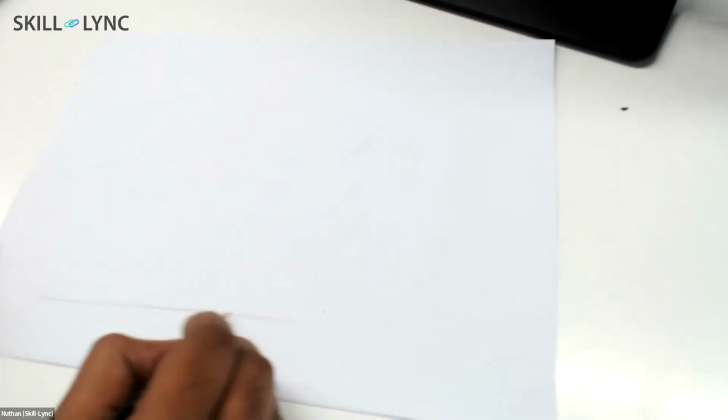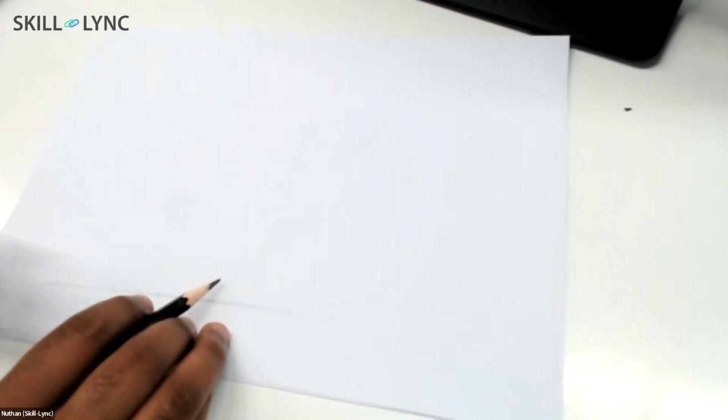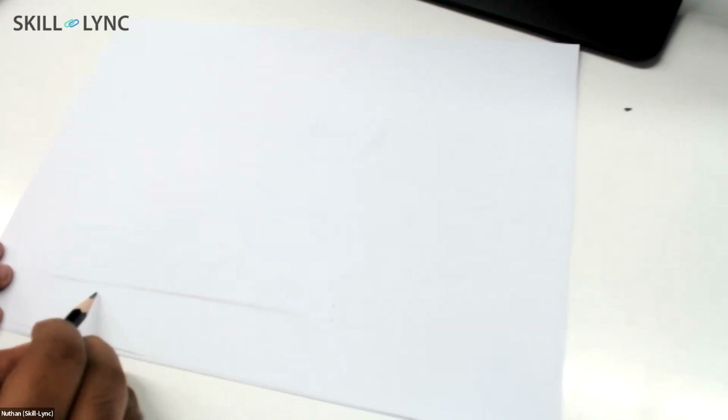So we'll try to create a ground line. I think it's very thin. Yes, this is how you should sketch. Whatever you can see, this line here, it's very thin, but yeah, this is how it will look. Let me check once.